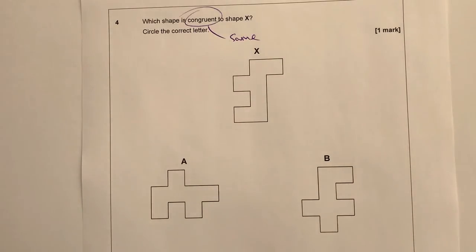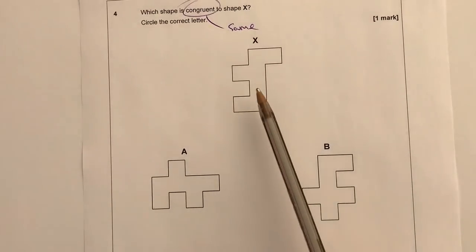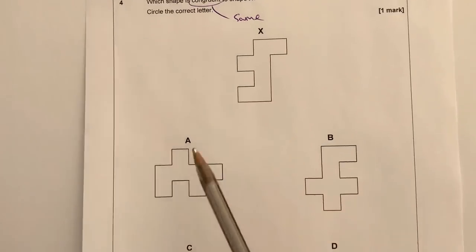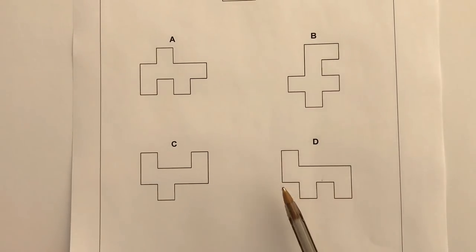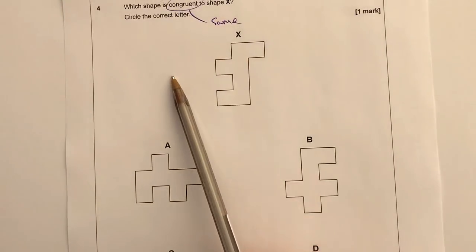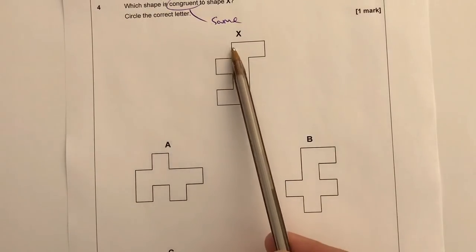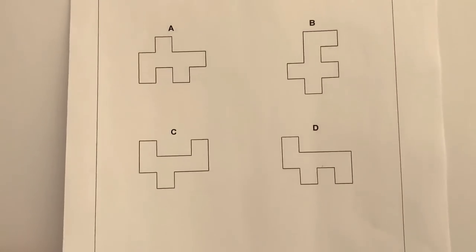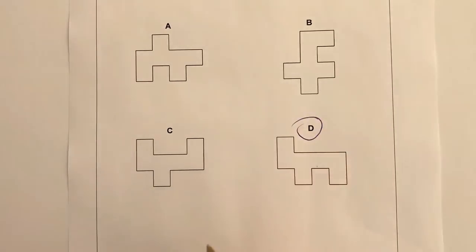There isn't any easy way of showing you this other than to suggest that if you print this off, you'll be able to see that this shape is a rotation of shape D. It's exactly the same, but it has been rotated 90 degrees in the anti-clockwise direction, and it looks like that. So the shape which is the same, or congruent, is shape letter D.